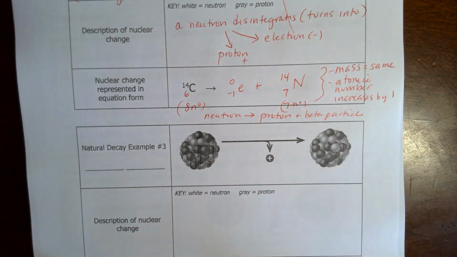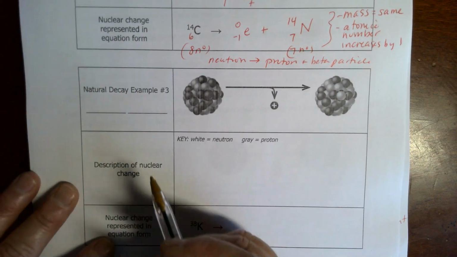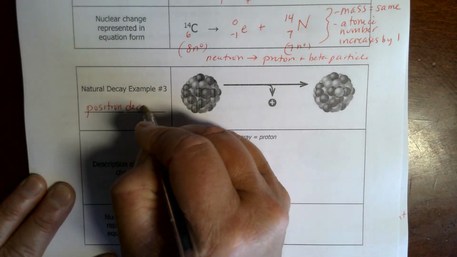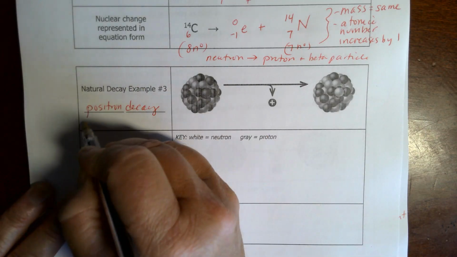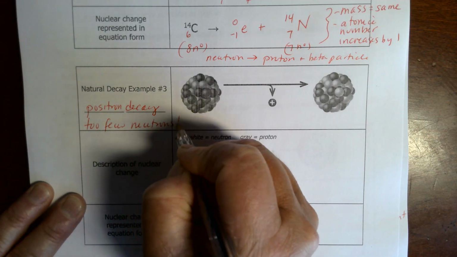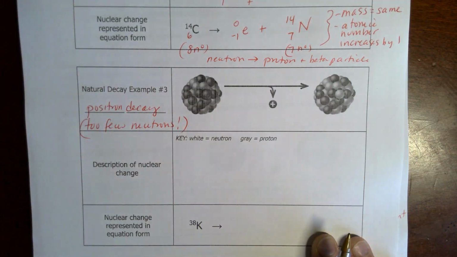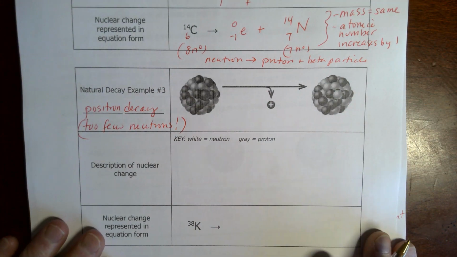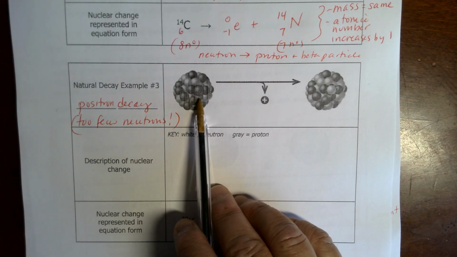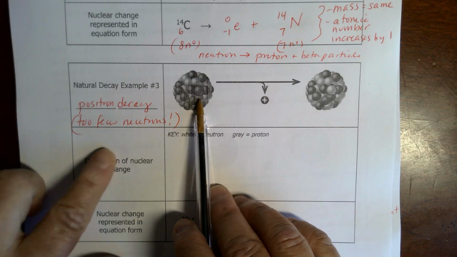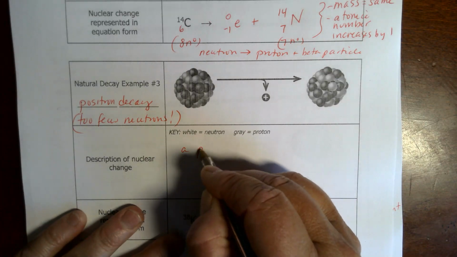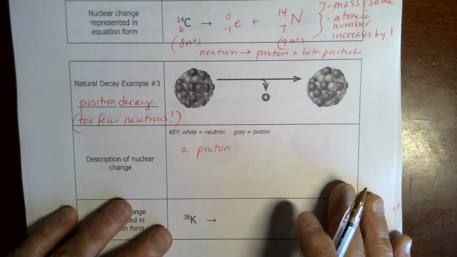All right, the third type of natural decay is known as positron decay. And this is going to happen when there are too few neutrons. So what we see here is a nucleus with too few neutrons. So now what we're going to see is a proton, kind of the opposite of what we just saw with beta decay.